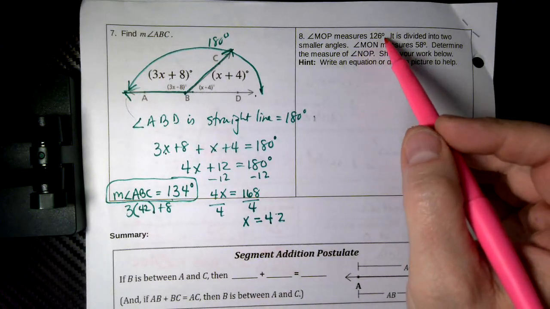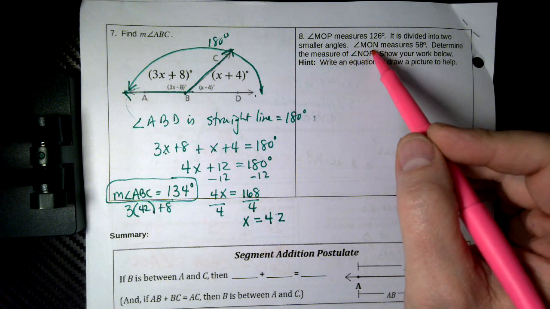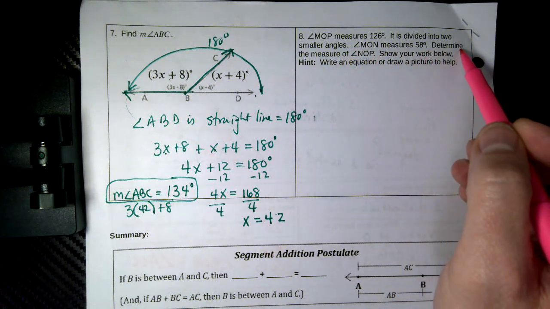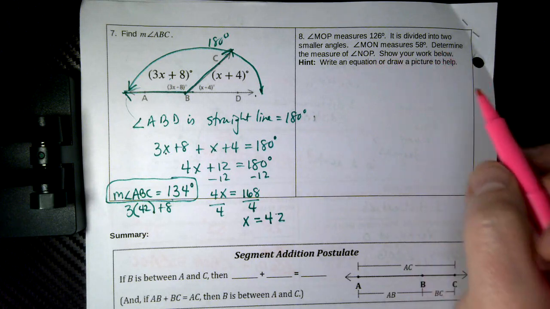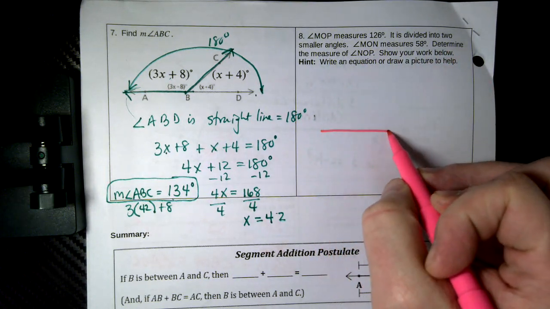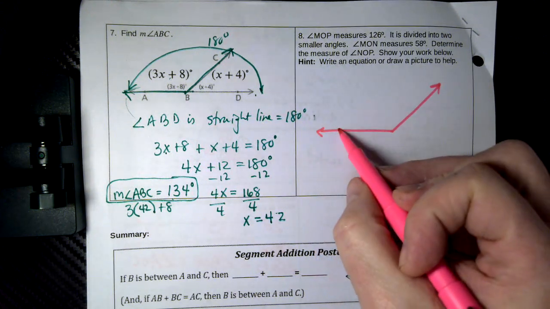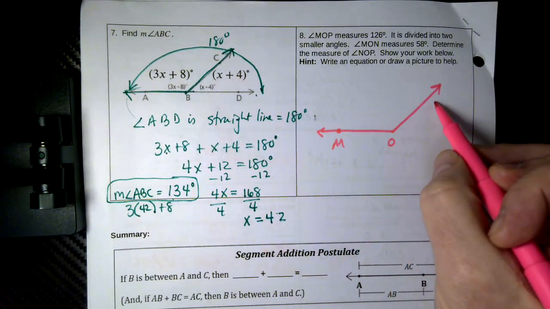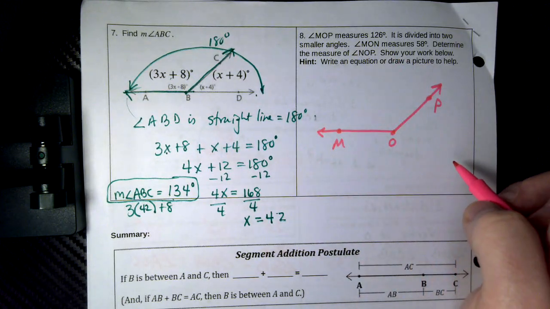Angle MOP measures 126 divided into two smaller angles. MON is 58. Determine the measure of angle NOP. So 126 is wider than a right angle. So we're going to say that's MOP. 126 degrees means it's more than a right angle.